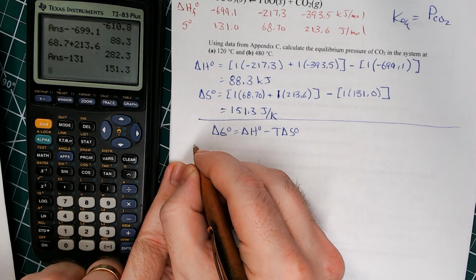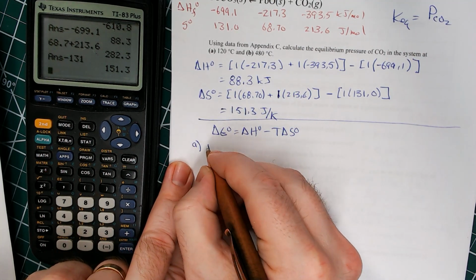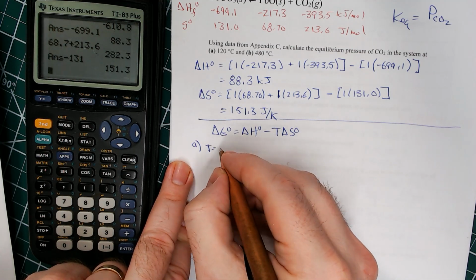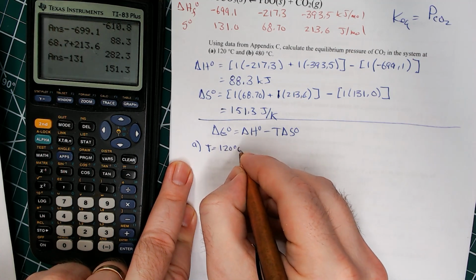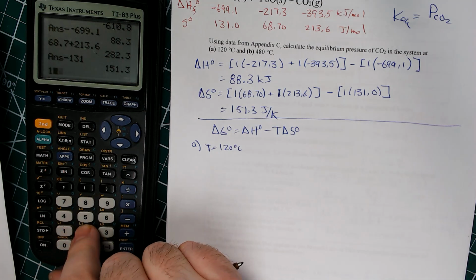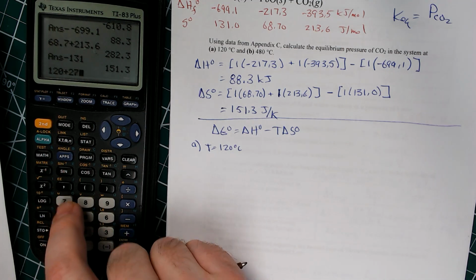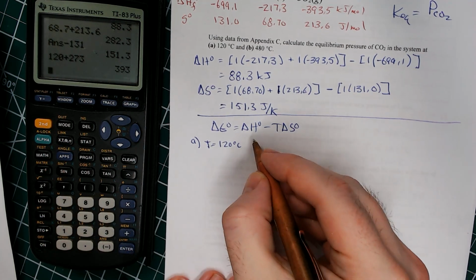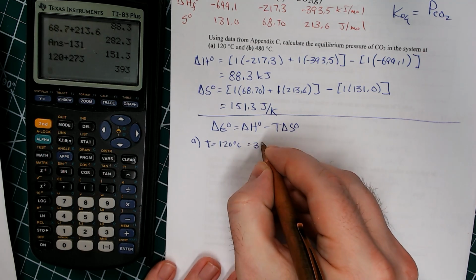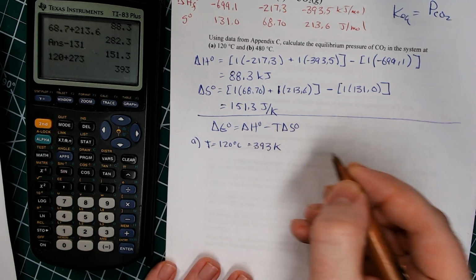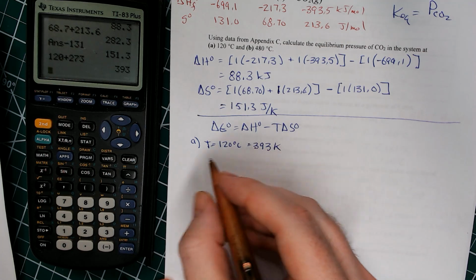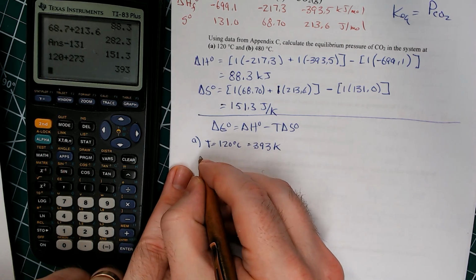For part A, T is equal to 120 degrees Celsius. So we'll do 120 plus 273, and that gives us 393 Kelvin.